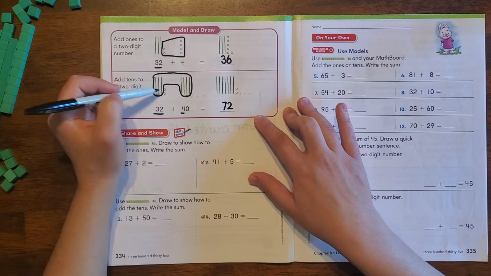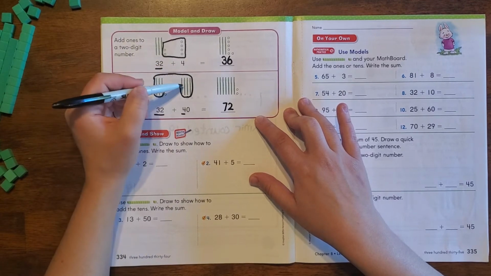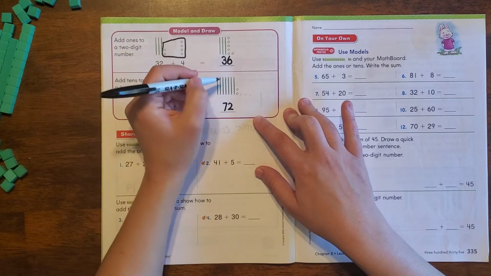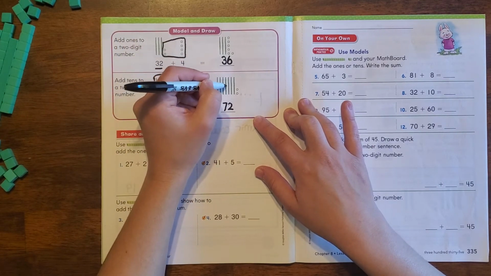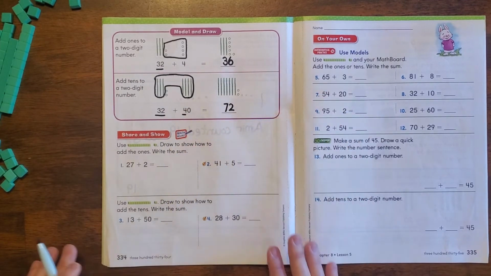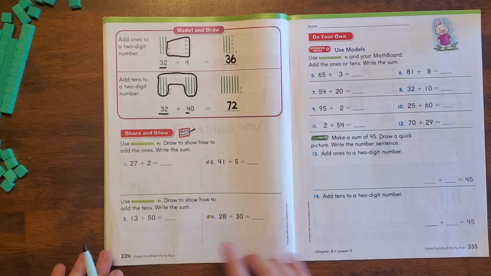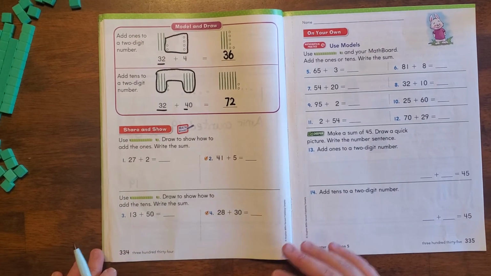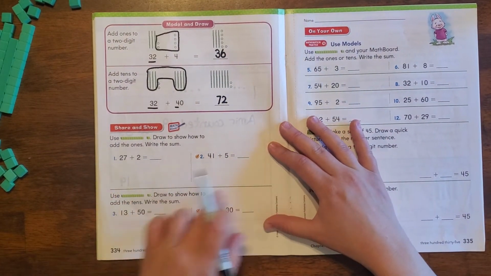So notice we didn't add any more 1s, we only added 10s. So our final model, once we put them all together, 10, 20, 30, 40, 50, 60, 70, 71, 72. So we're going to use sticks and dots for these four here.